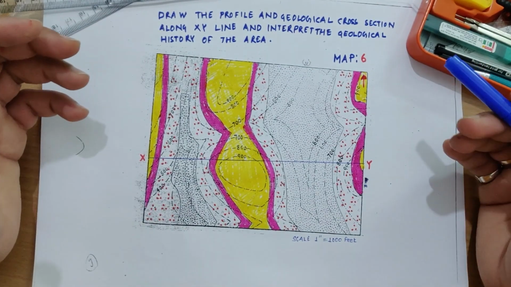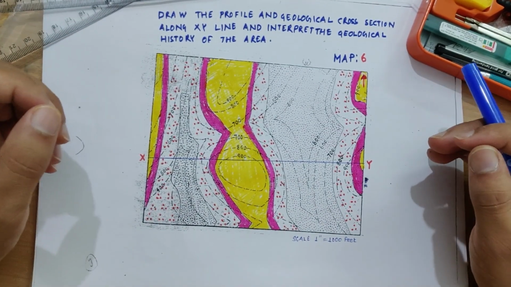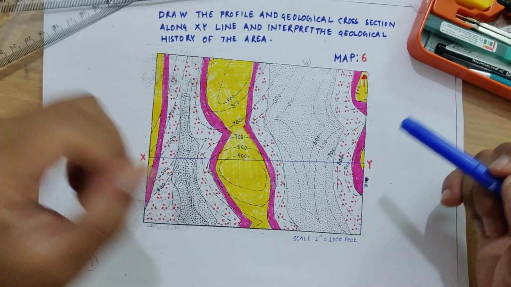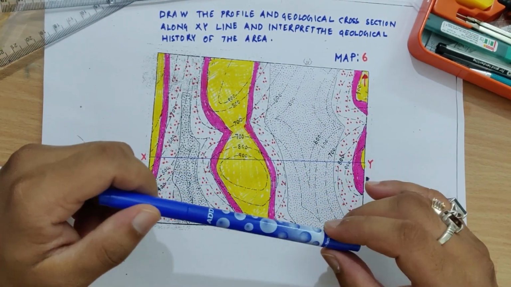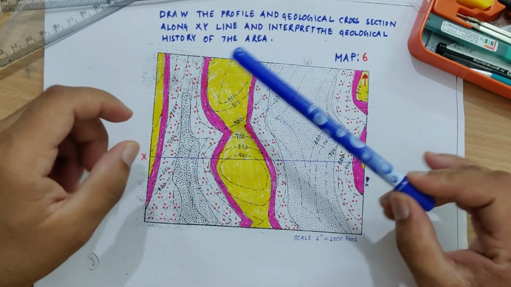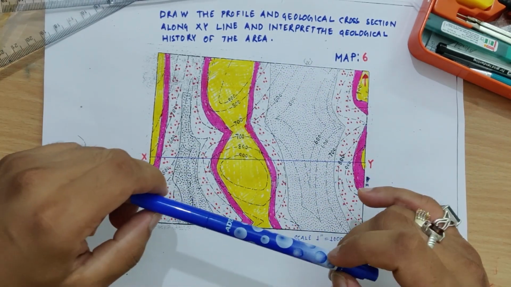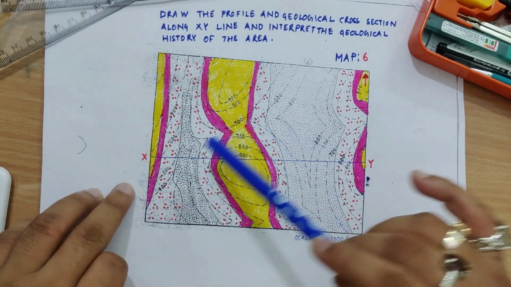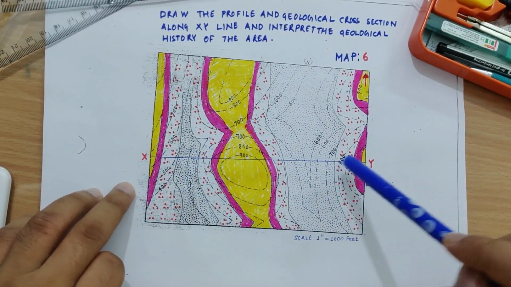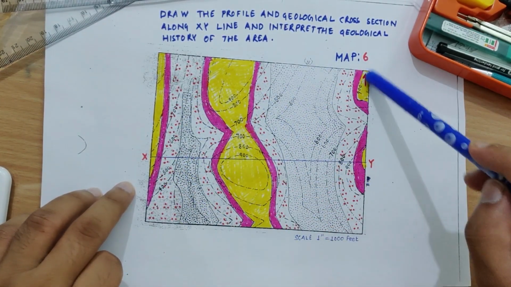Welcome everyone. Today we are going to learn the profile and cross section of map number 6. We have to draw a profile and geological cross section along line XY, and we also have to interpret the geological history of the area.